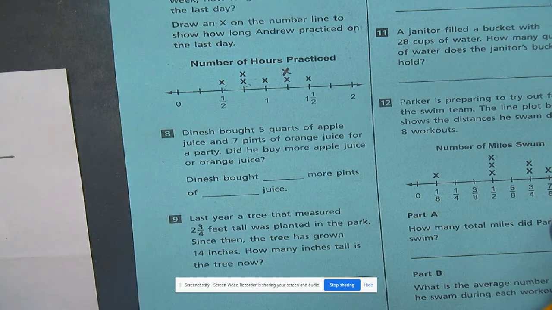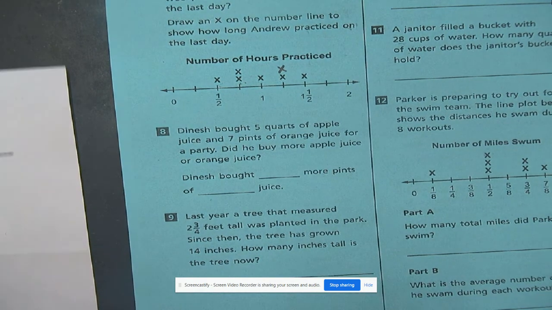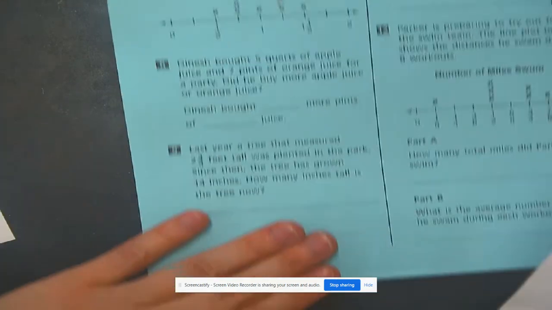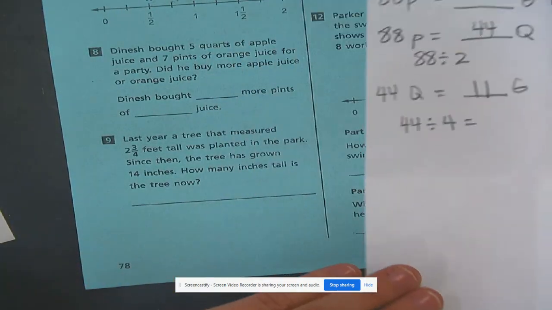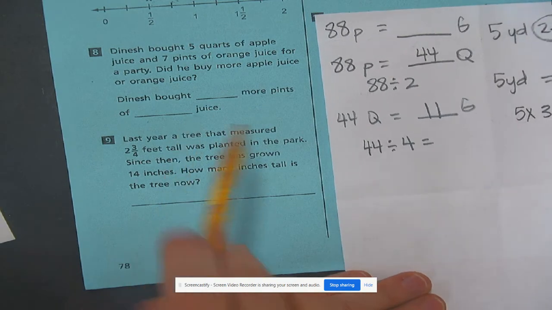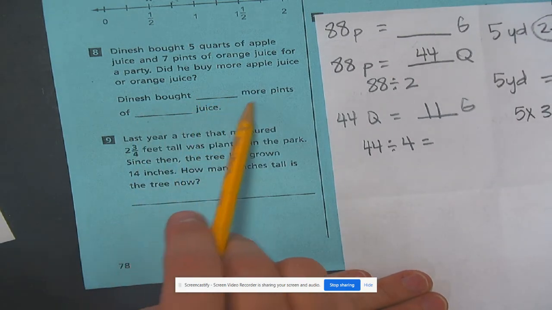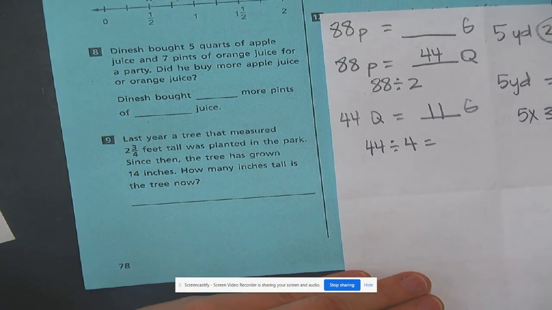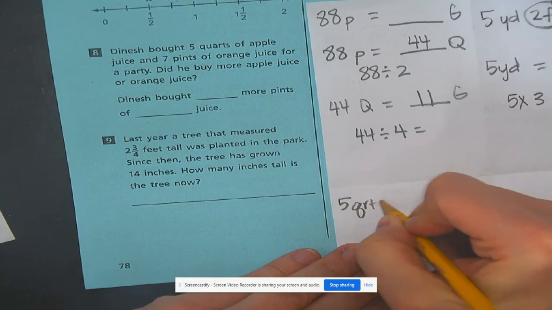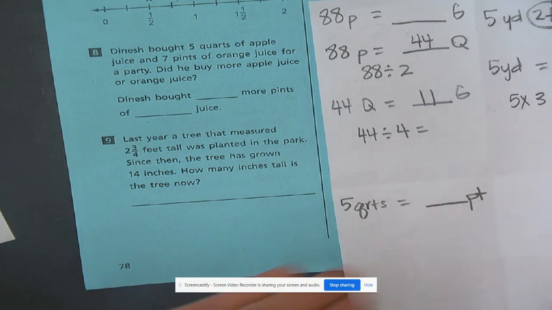Dinesh bought 5 quarts of apple juice and 7 pints of orange juice for a party. Did he buy more apple juice or orange juice? So what do we need to do? Can we compare them right now? Nope, because the one's in quarts and one's in pints. So what do we need to do? Change the pints. Well, look at the answer. Dinesh bought blank more pints of blank juice. So we've got to change what? 5 quarts into pints. Okay?